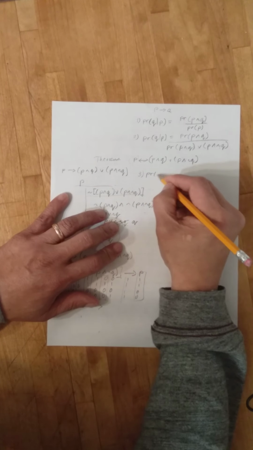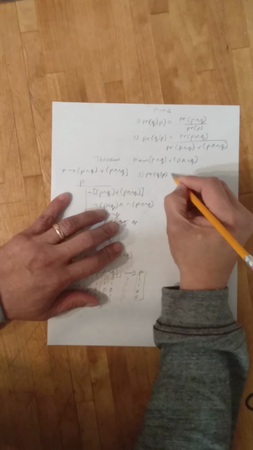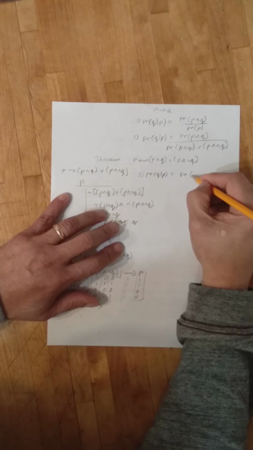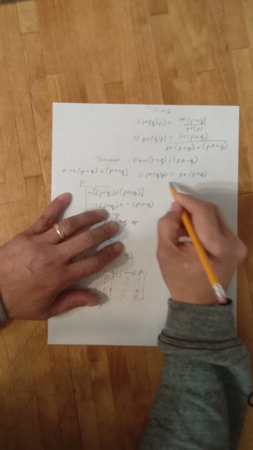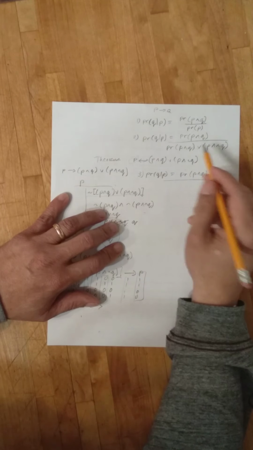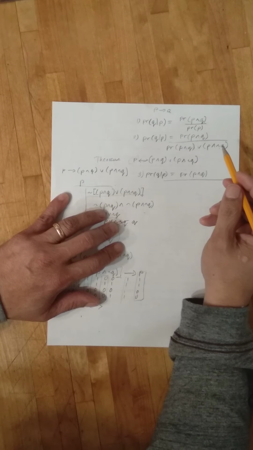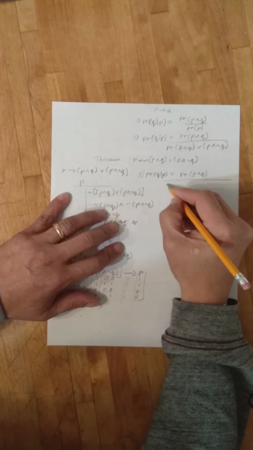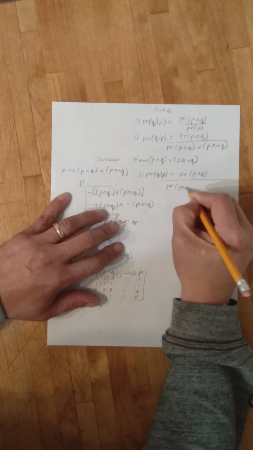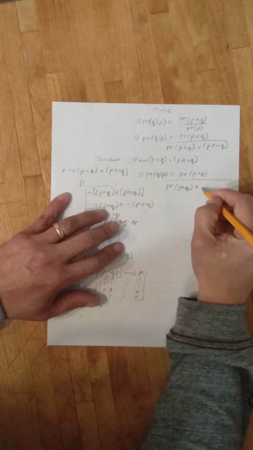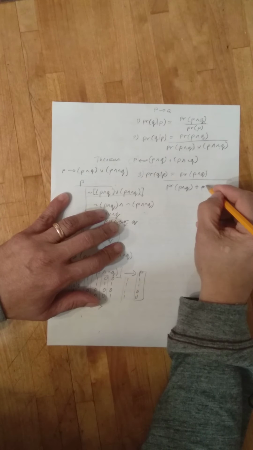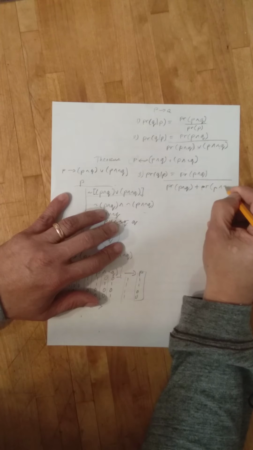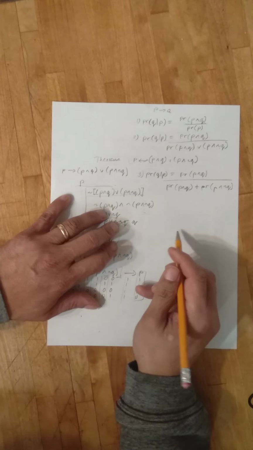Probability of Q given P equals probability of P and Q. And the general disjunction rule, if you remember, for probability, if it's an OR, you add. So this becomes a plus. So it becomes a probability of P and Q plus the probability of P and not Q. Okay, so now this is where it gets tricky.